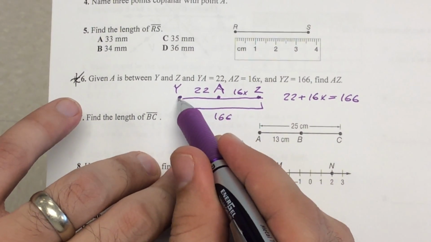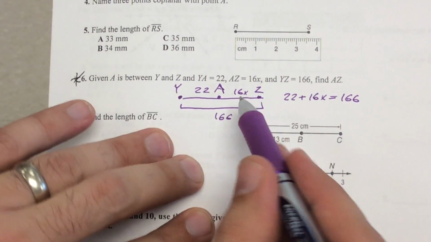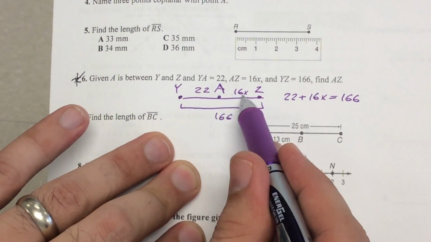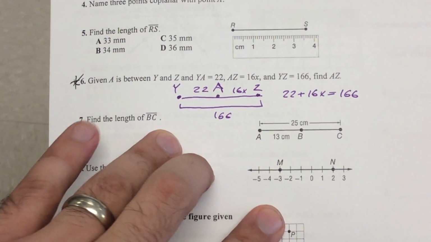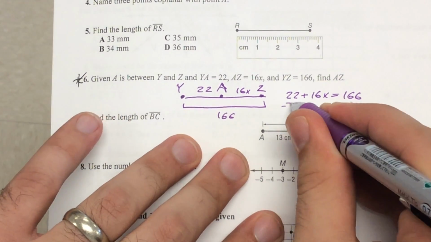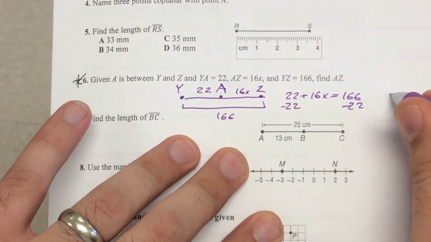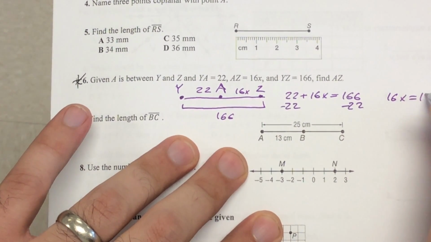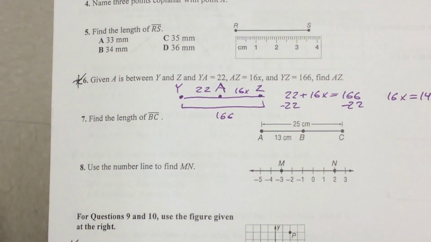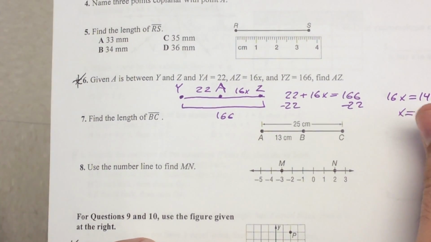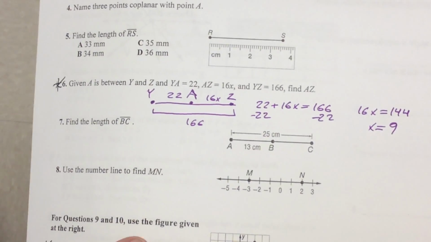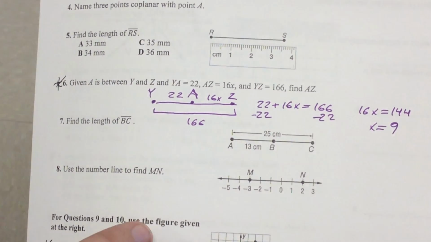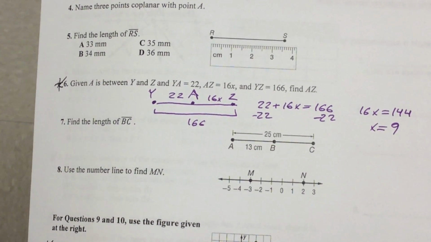Now what we don't want to do is say, oh, these are equal. That would be true if this was a midpoint, but we don't know that. And then we just solve for x. Again, the hardest part of this is you just need to draw that picture, so that this actually makes sense to you.